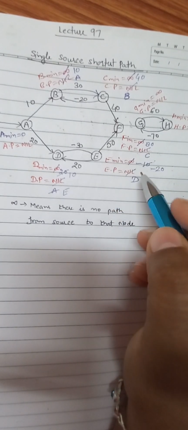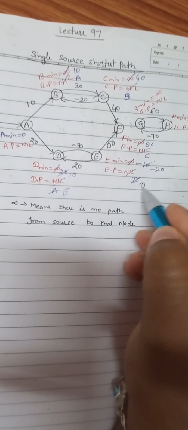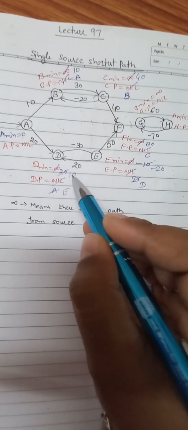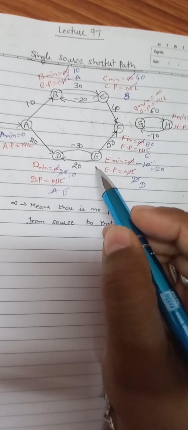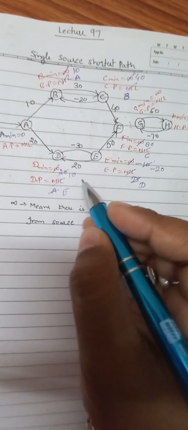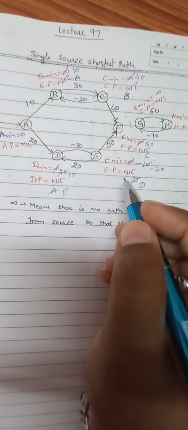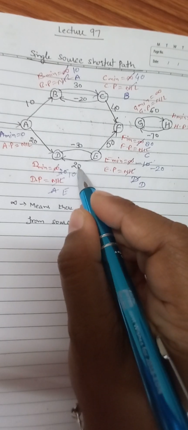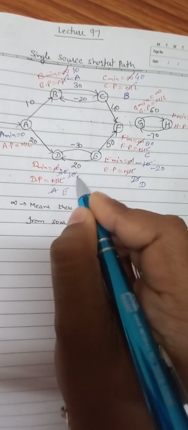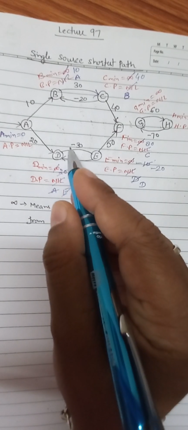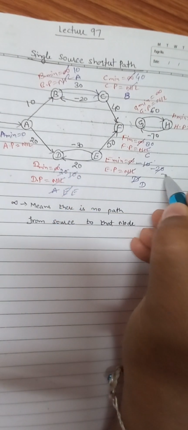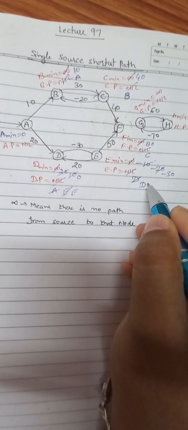And the parent again will be D. Now the value is minus 20 over here. So like this if we go, minus 20 and 20, it will become 0. Again the parent will remain E, right? So 0 and minus 30, so the value will be minus 30 and the parent will be D.